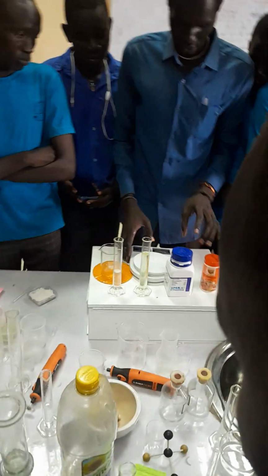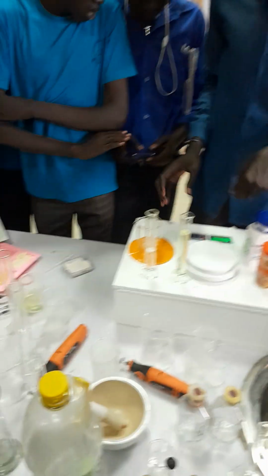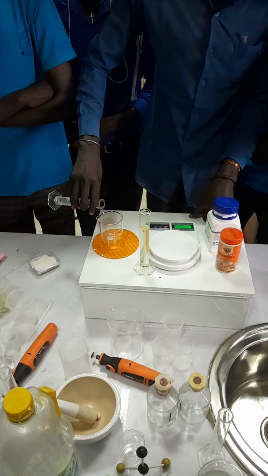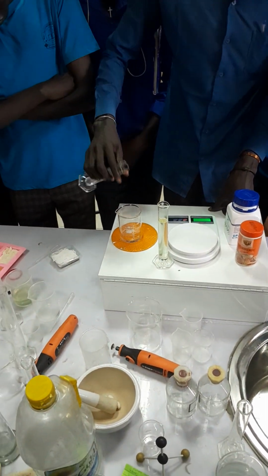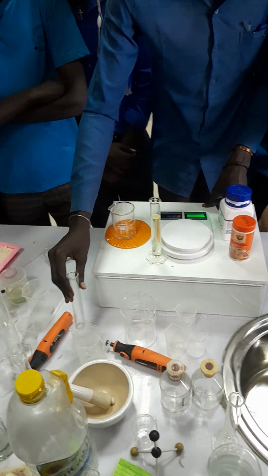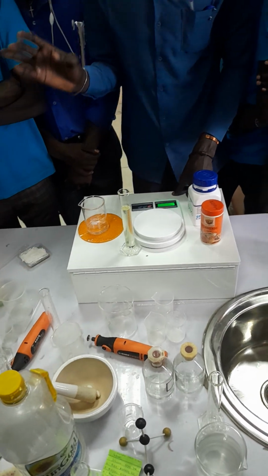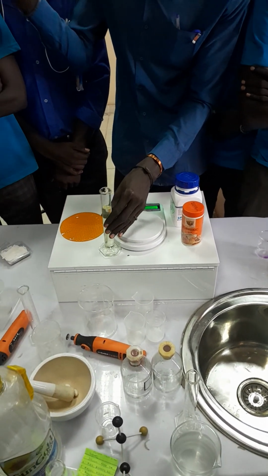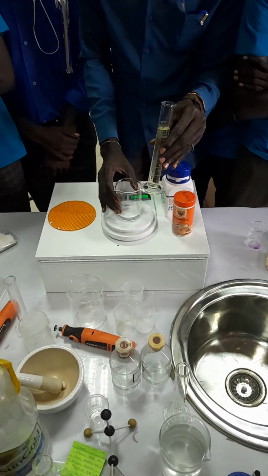Now, are you following? Yes. Okay, now follow very carefully. Now you pour this water with the beaker. Okay? Then now, you put this beaker with the water on top of this weighing scale.